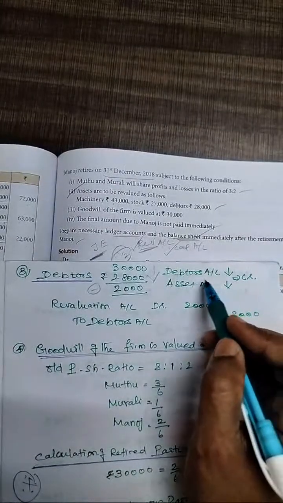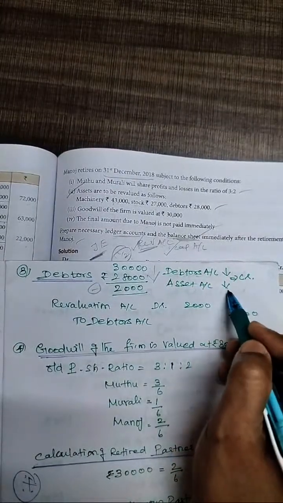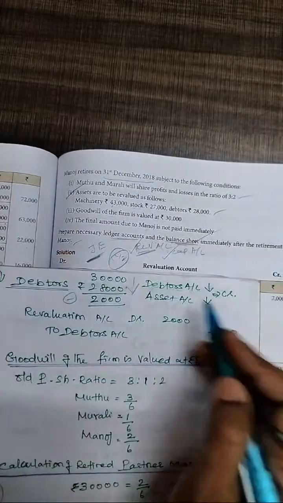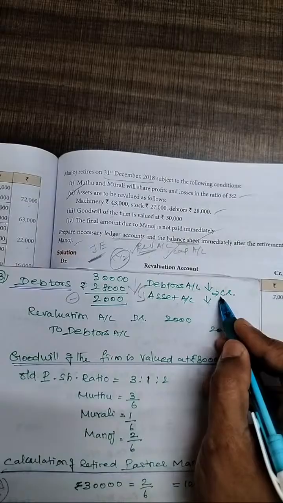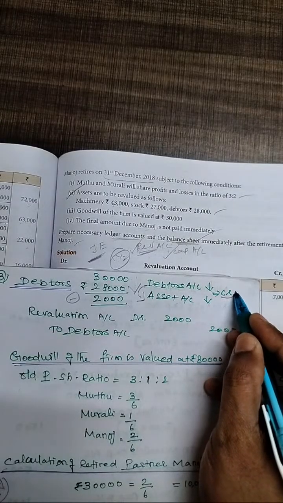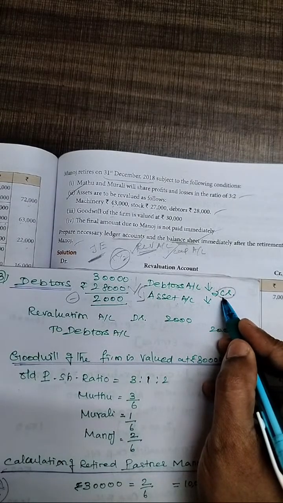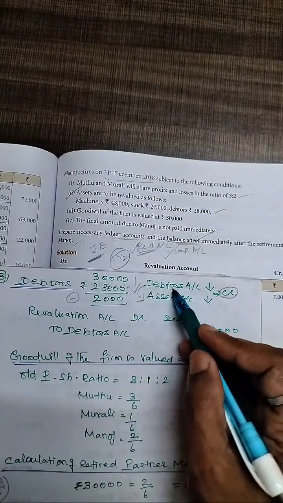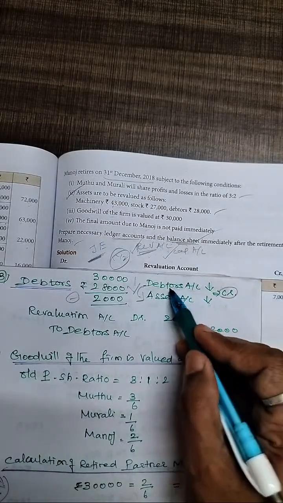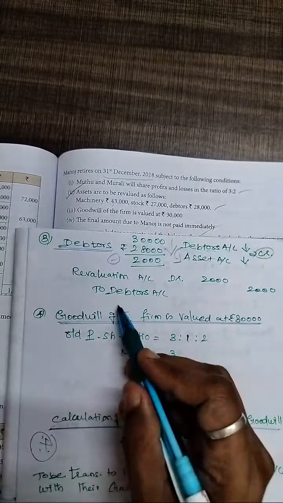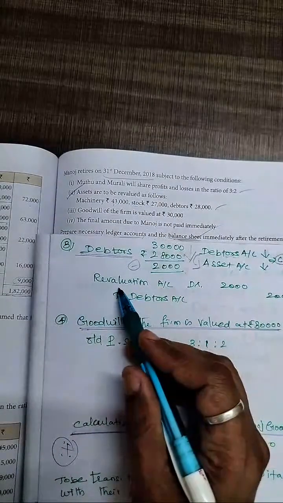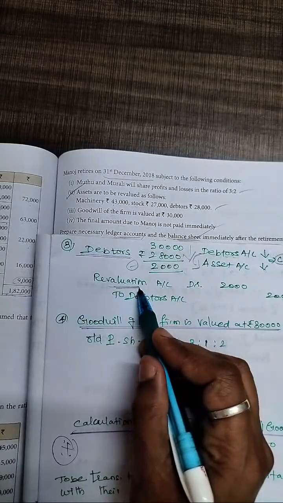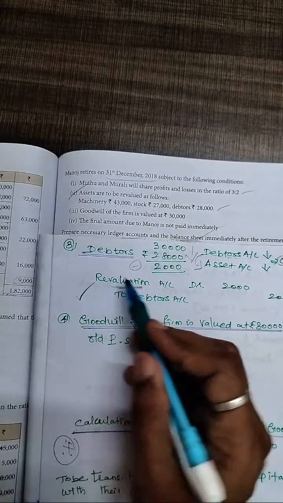So if the debtors value decreases, the asset account also decreases. Why? Because debtors belong to asset account, right? So if the asset account decreases, the asset account is to be credited. Which is the asset account? The respective asset account is debtors account. Debtors account is to be credited, so debtors account 2,000 rupees credited. Which account is to be debited? Revaluation account is to be debited. So let's take this transaction.